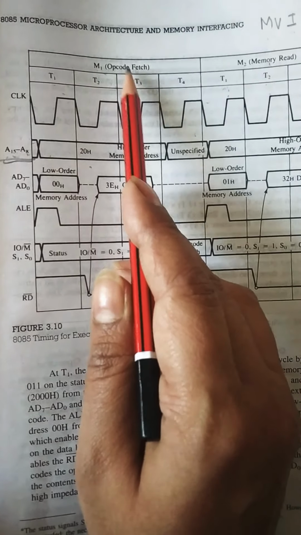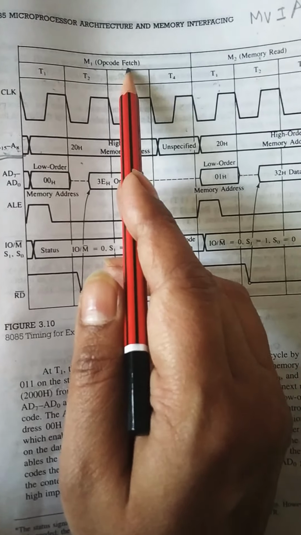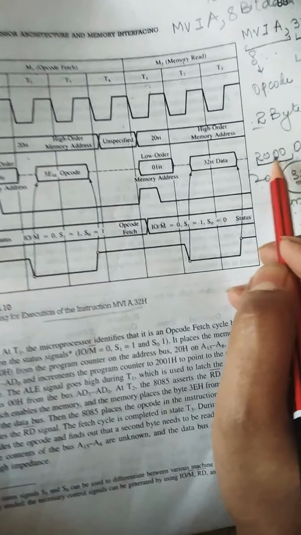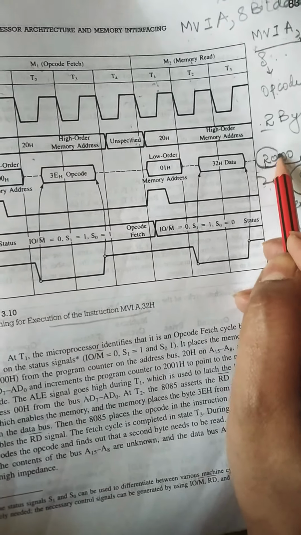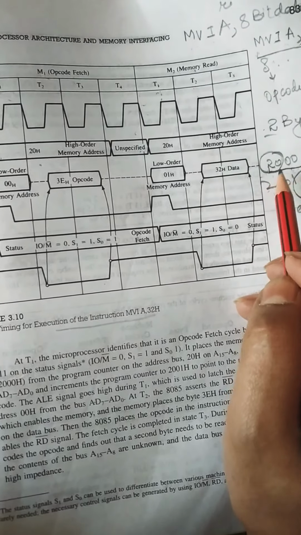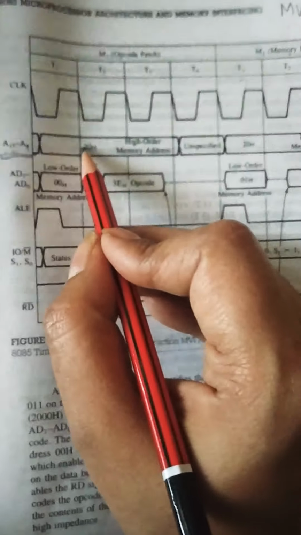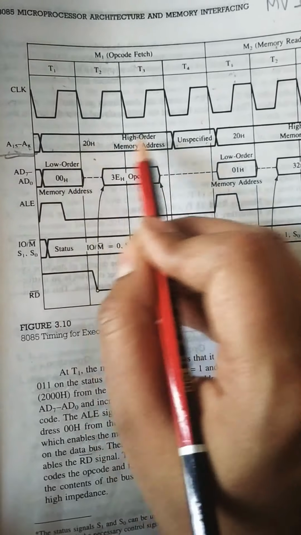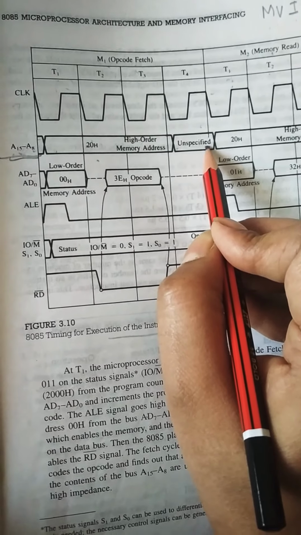The task is that the microprocessor is going to fetch the opcode from the memory location 2000, where 20 is the higher order address bus. So 20 will be right here. From T1 to T3, 20 will be held here, and another T state is unspecified.